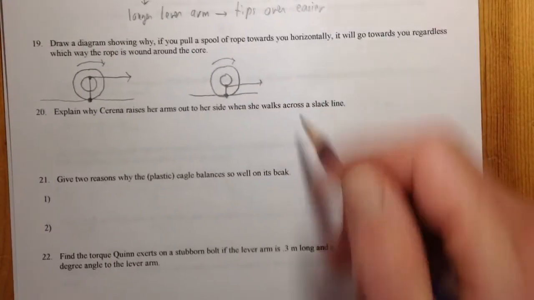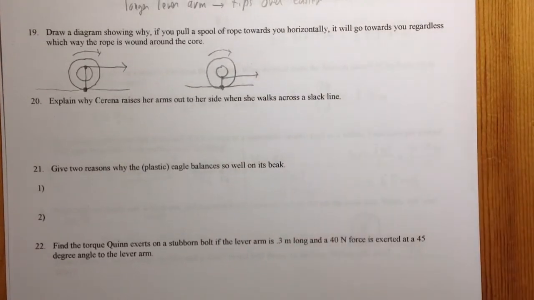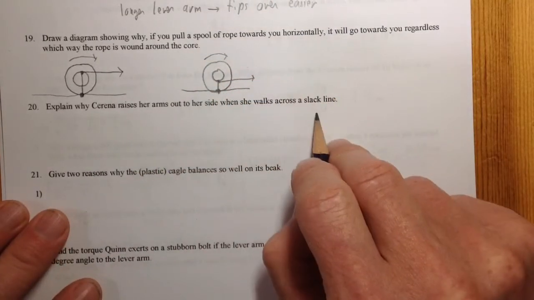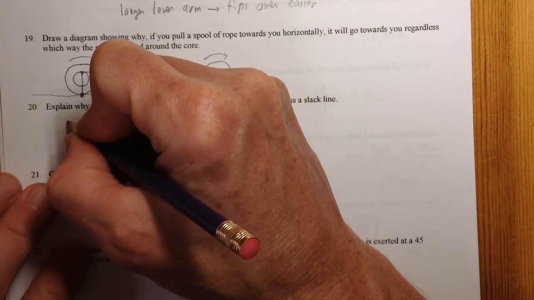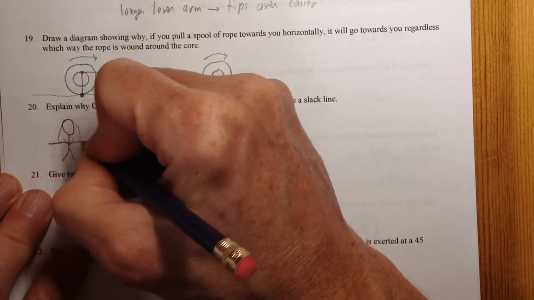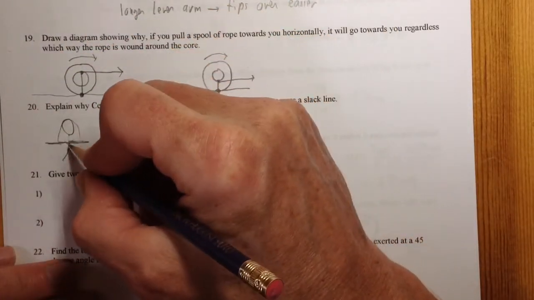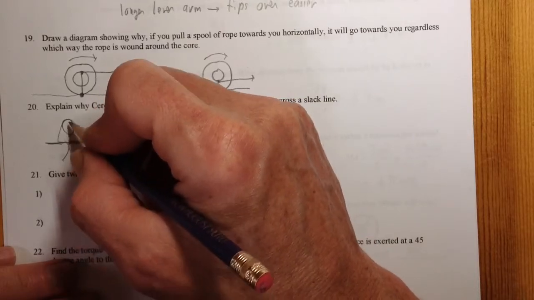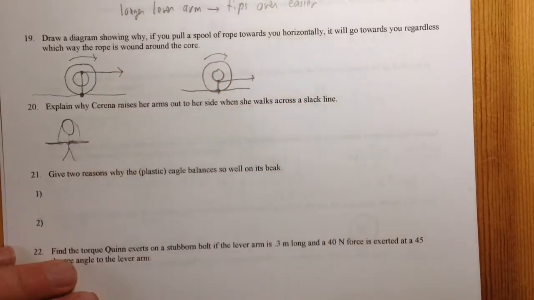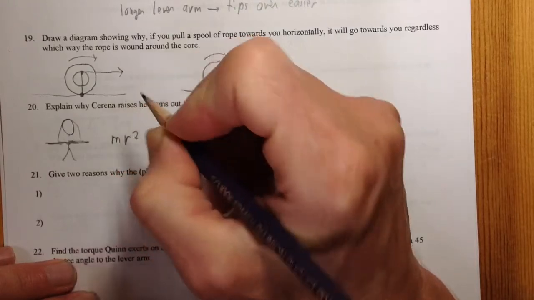All right, so you walk across a slack line or a log across a stream. Instinctively, you put your arms out. You might think that's a bad idea, because if you put your arms out, here's Serena, you put your arms out to the side. We'll give her some long arms. I shouldn't have drawn the short little arms there. Then you're raising your center of gravity, your center of mass, which is bad, because when you raise your center of mass, you're more likely to topple over, right? You're not as stable. So you'd think maybe that's a bad idea. However, remember, rotational inertia is proportional to the mass times the radius squared.